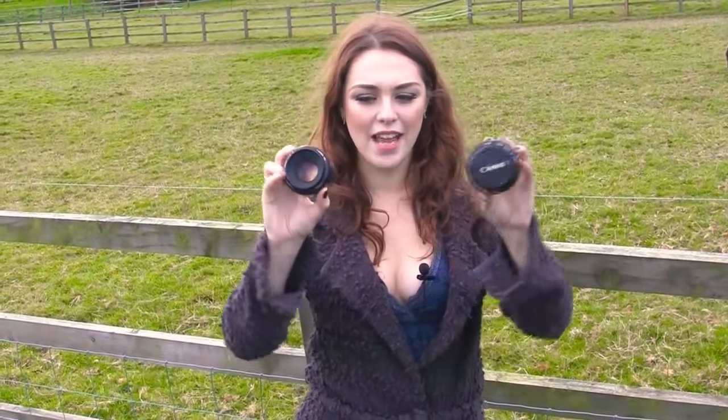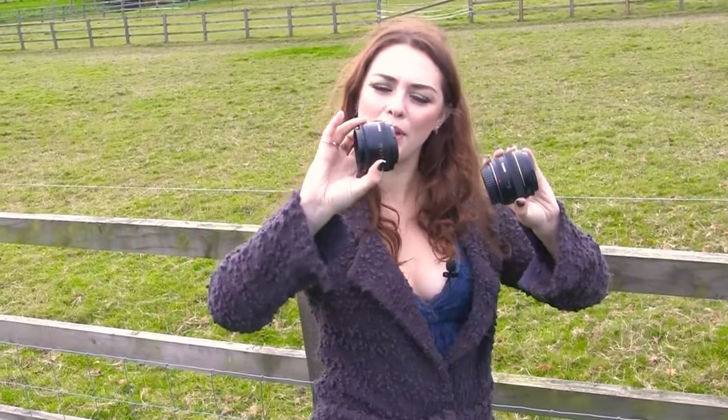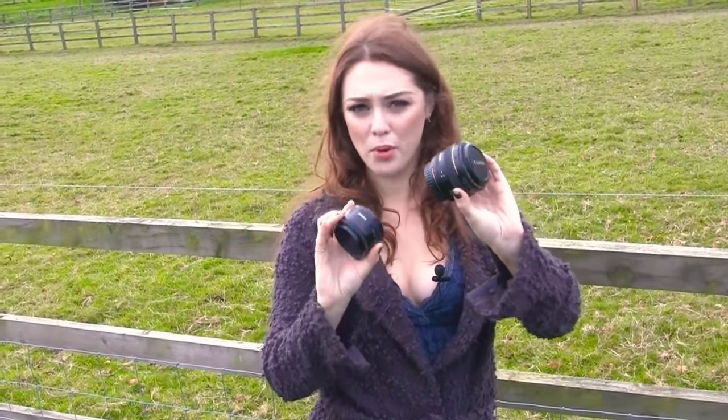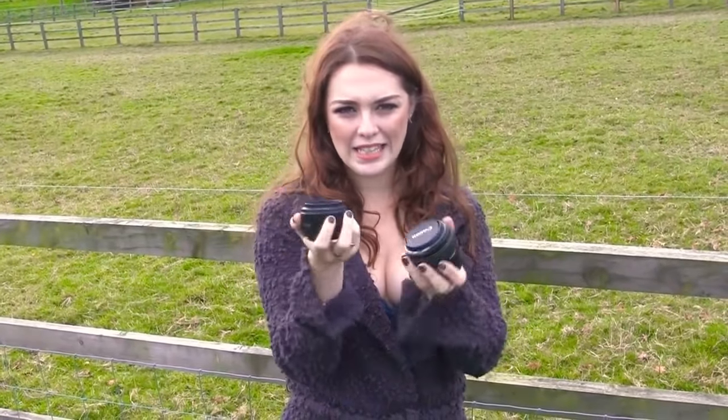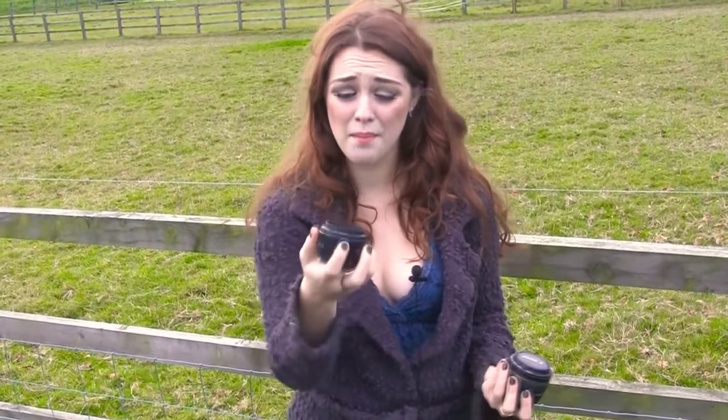So physical appearance, as you might be able to see, the standard 1.8 is smaller than the 1.4. This one's lighter as well. It feels a bit more kind of plasticky. There is a price difference in them.